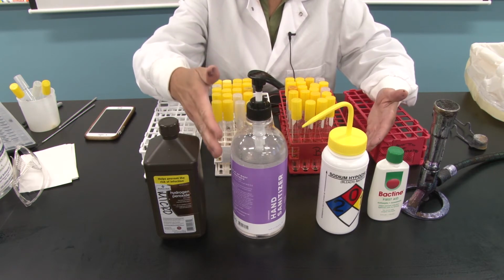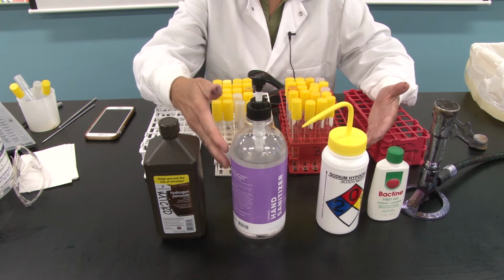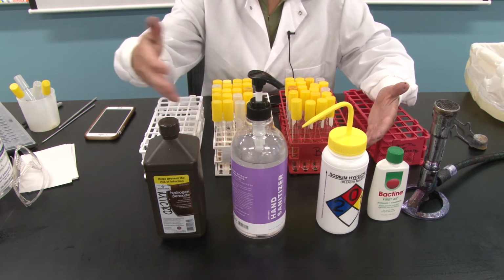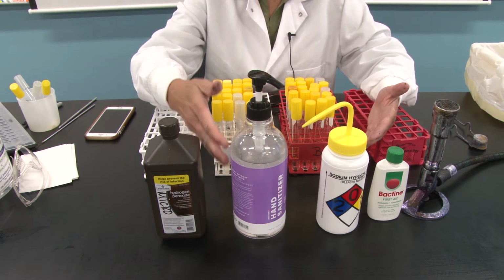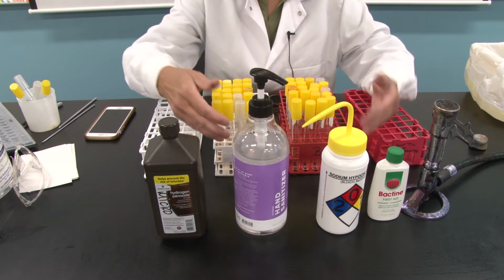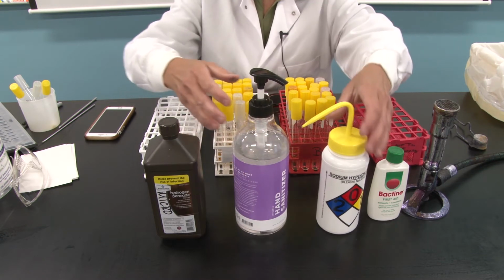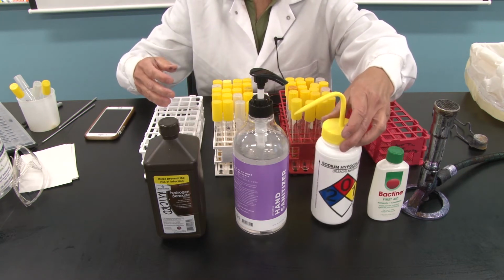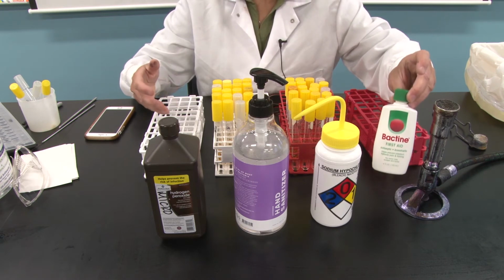I don't know this brand, but it does have 70% ethanol, and anything 62% ethanol or up to 70 is pretty common in hand sanitizer. So ethyl alcohol, 70% right here, among other aloes and so forth to moisturize hands. Here we have your 10% bleach bottle from your drawer, and finally we have Bactine, which you can find in the drugstore.